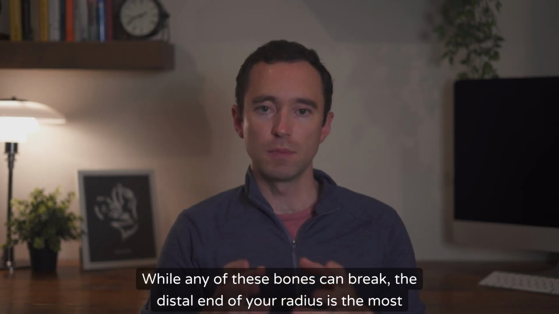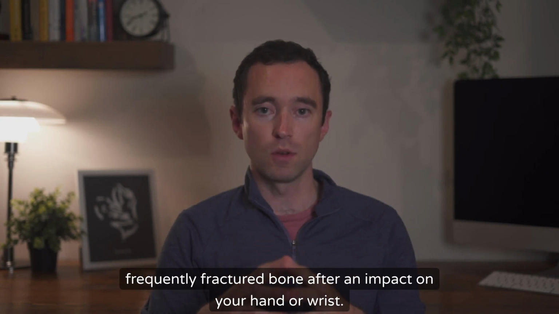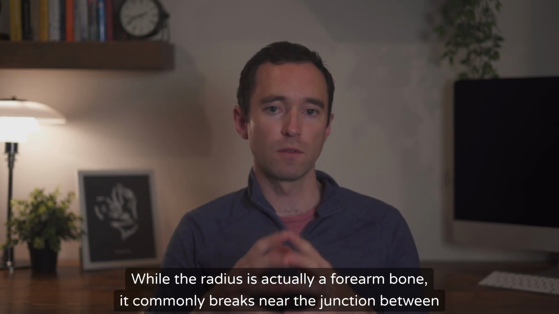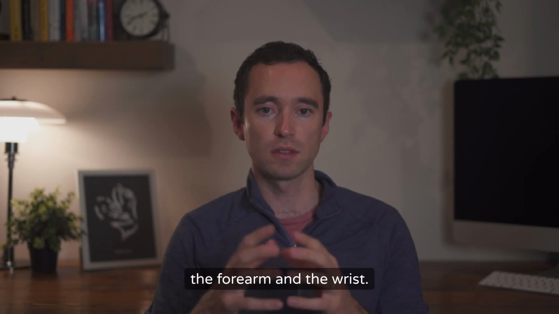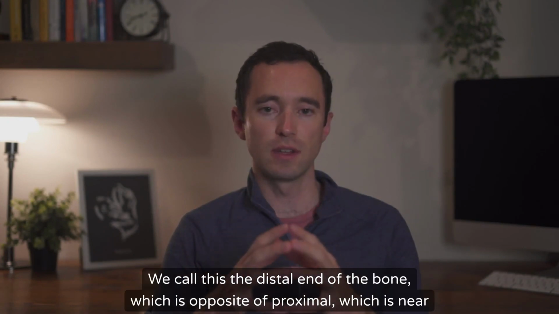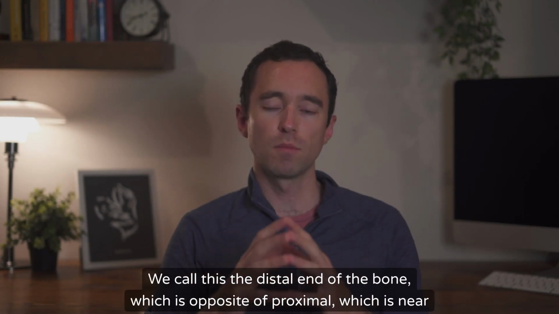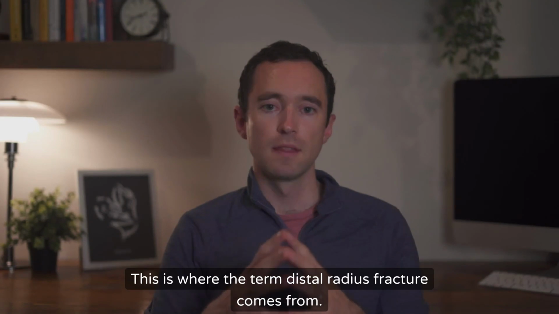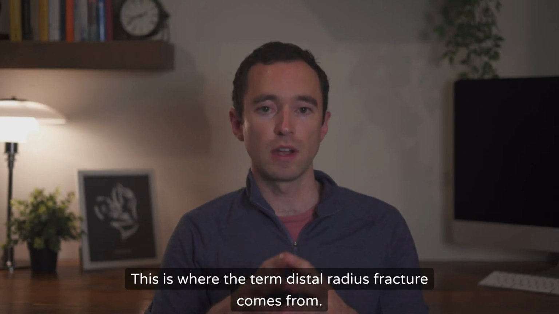While any of these bones can break, the distal end of your radius is the most frequently fractured bone after an impact on your hand or wrist. While the radius is actually a forearm bone, it commonly breaks near the junction between the forearm and the wrist. We call this the distal end of the bone, which is opposite of proximal, which is near your elbow. This is where the term distal radius fracture comes from.